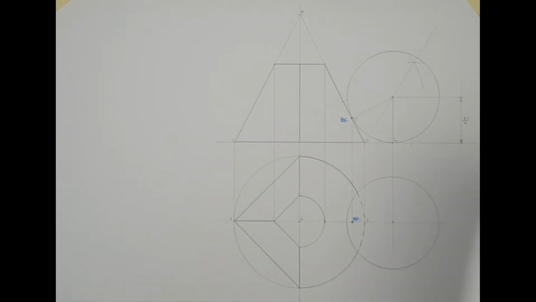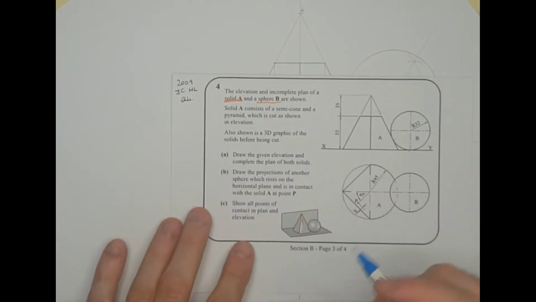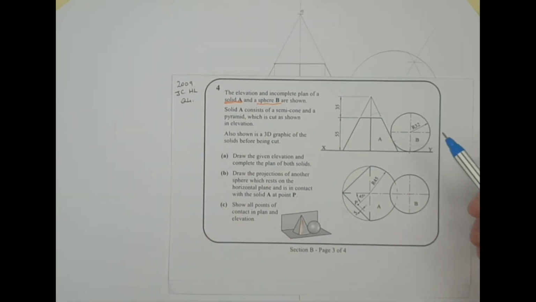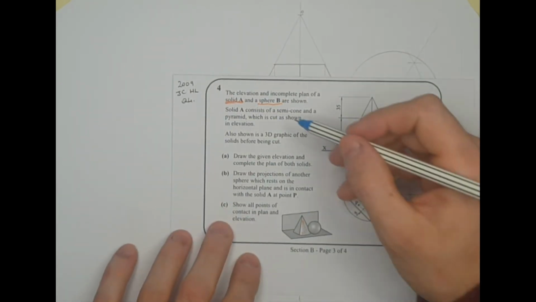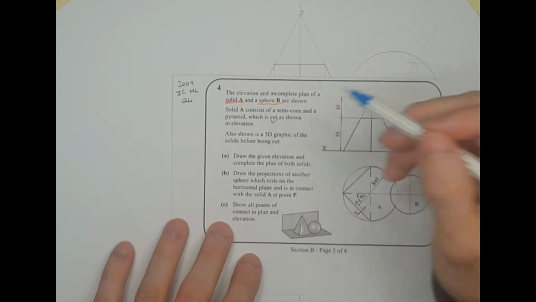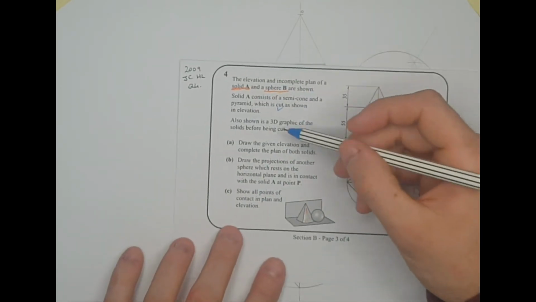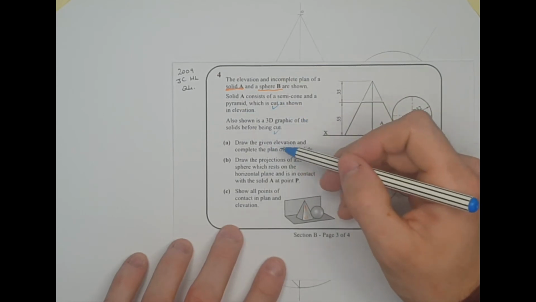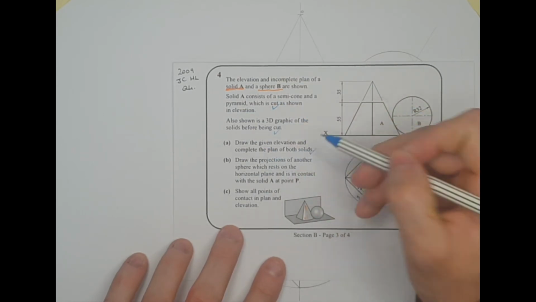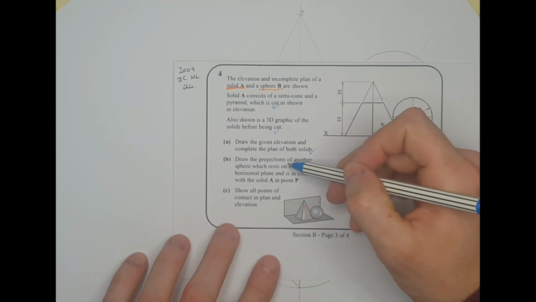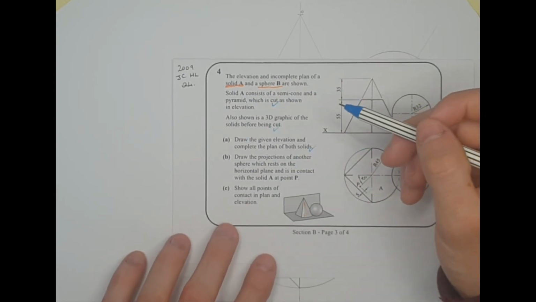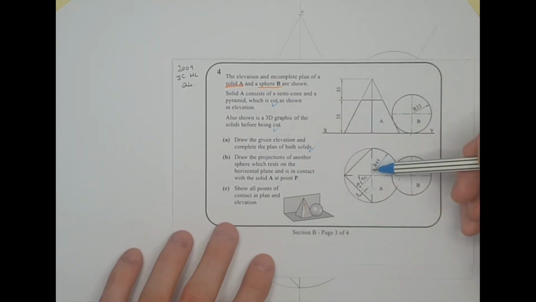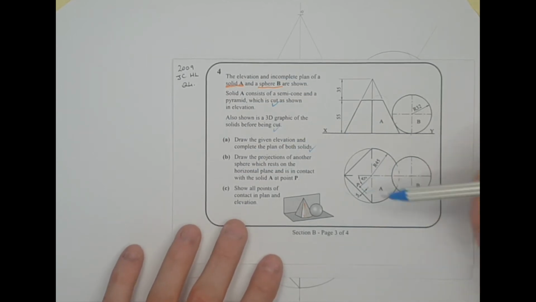Time to, before everything falls, have a quick look back at the question, see what we've been asked. Semicone and pyramid is fine. It's cut as shown in the elevation. We've done that. Also shown as a 3D graphic before the cut is fine. Draw the given elevation and complete the plan of both solids. Done. Draw the projections of another sphere which rests on the horizontal plane and is in contact with the solid A at point P. So first of all I have to find point P.